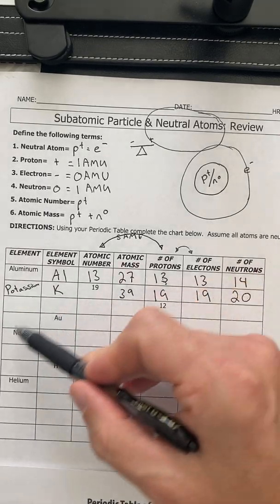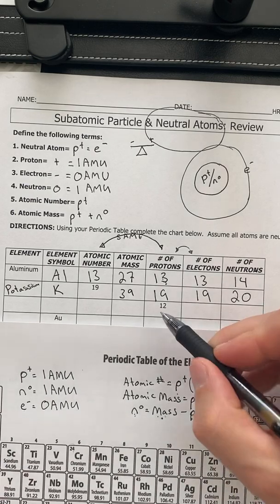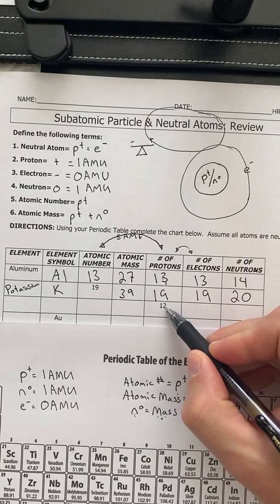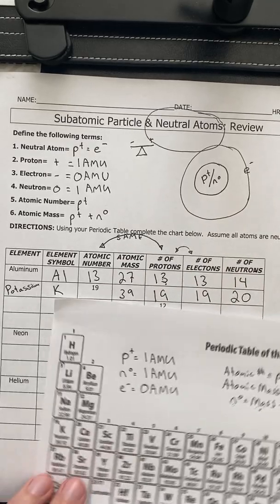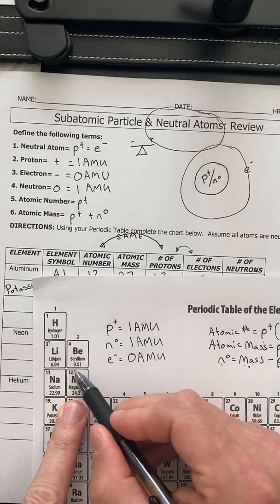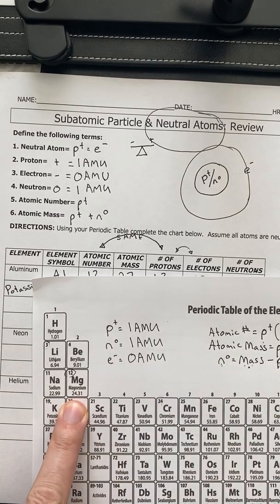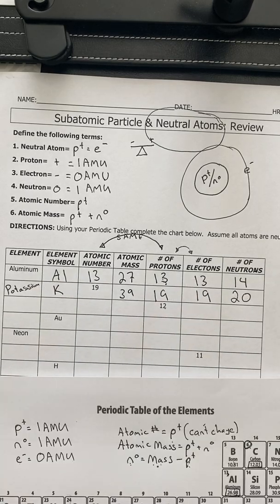So really, you should be able to figure out each of these with the amount of information that's given. Protons. Well, I know protons are the atomic number. So who's 12? Magnesium. So magnesium's going to have 12 protons. And then from there, I can pull the information and just work it out like this.